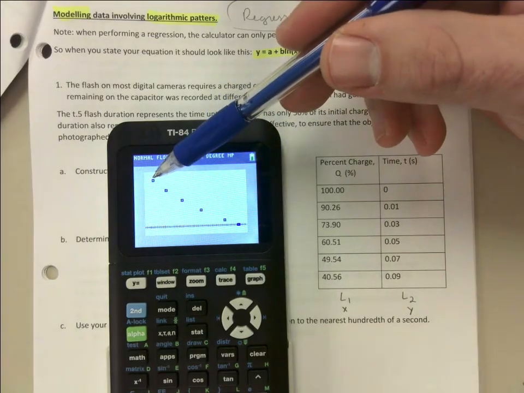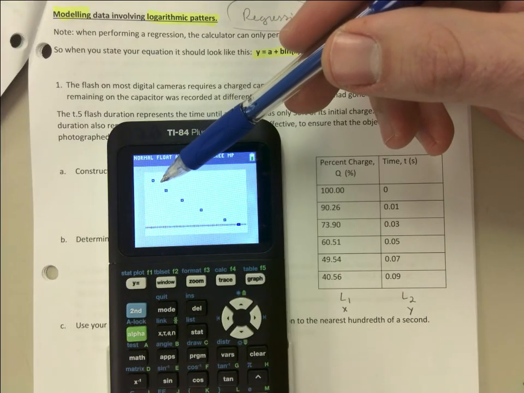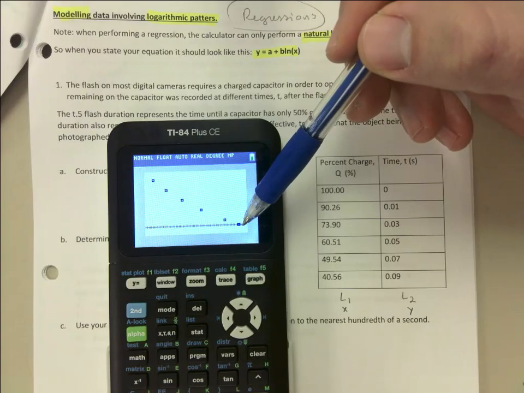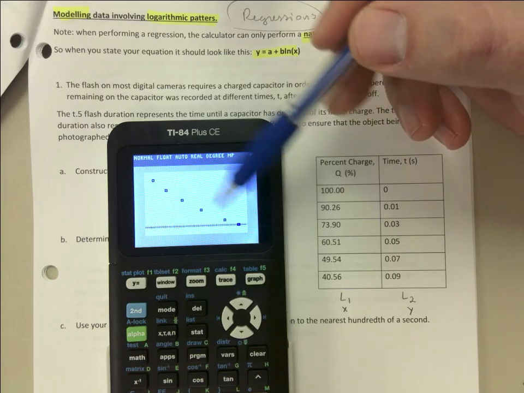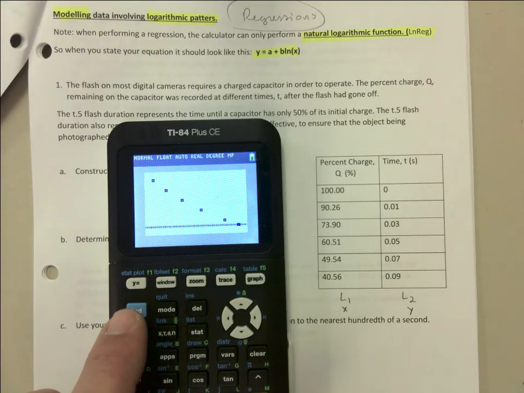Question, how do we know for sure that this cannot be an exponential function? Because of the x-intercept, right? This one actually lands on the x-intercept, on the x-axis, so it cannot be an exponential. Just one thing to notice. So let's do a regression here.